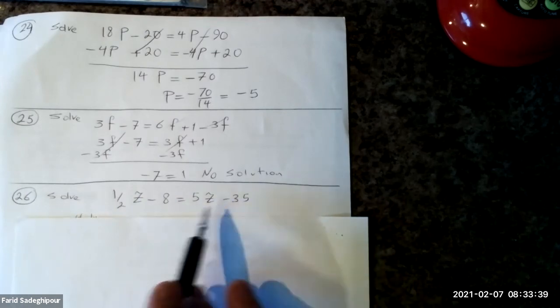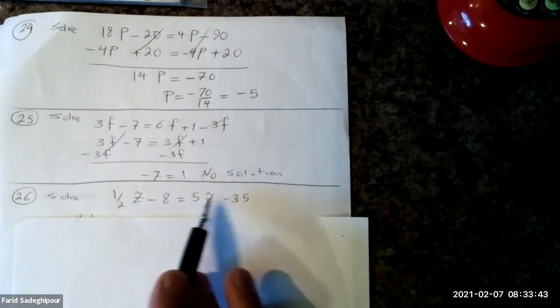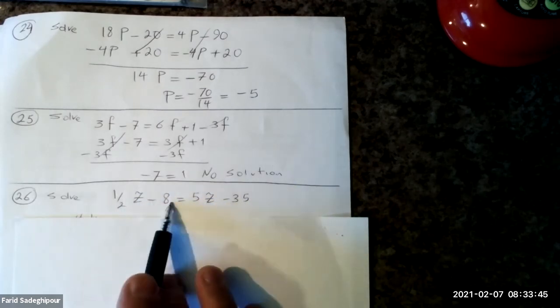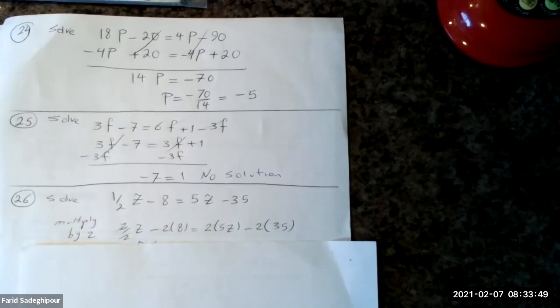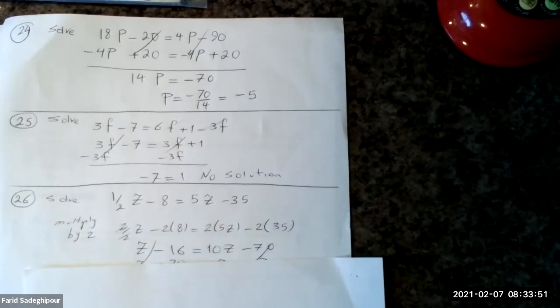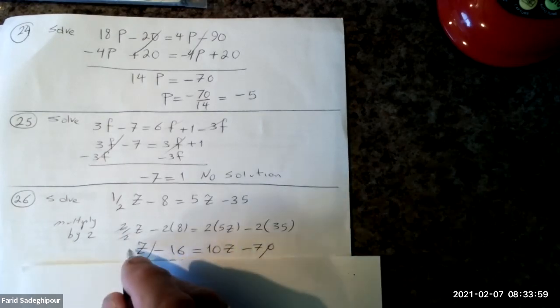When you're dealing with fractions, multiply every item by 2. Multiply this by 2, this by 2, this by 2, this by 2. So you don't have to deal with fractions. So now you have this. Now, 10z, 1z. If you don't see any numbers, it's always 1.